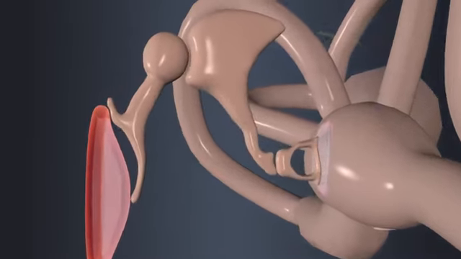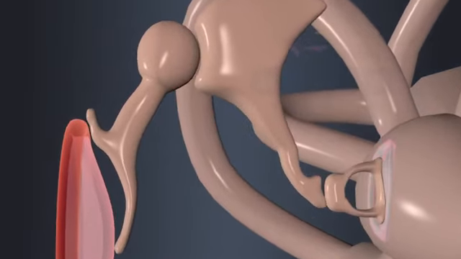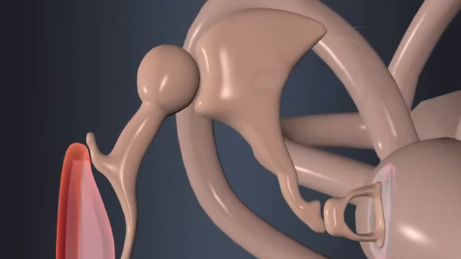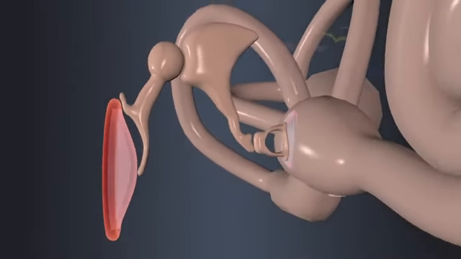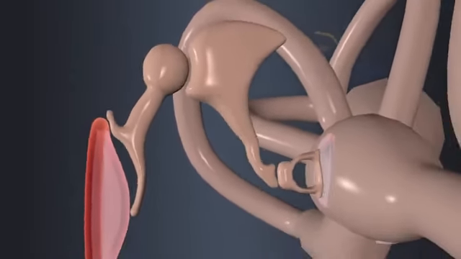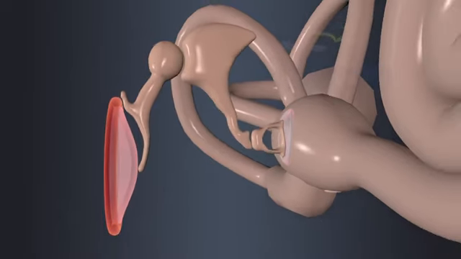The chain of ossicles, malleus, incus, and stapes, acts like a lever system which allows for efficient transmission of sound energy from the relatively large tympanum to the smaller oval window. This amplification is necessary because the inner ear requires a higher intensity of sound to function properly.